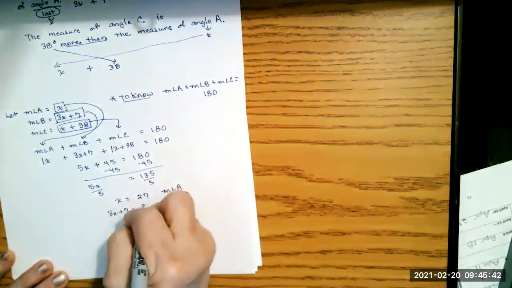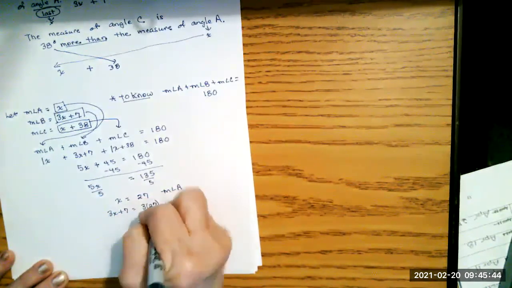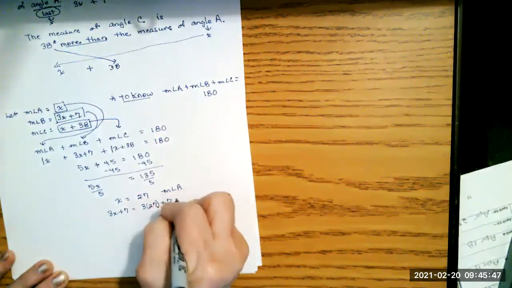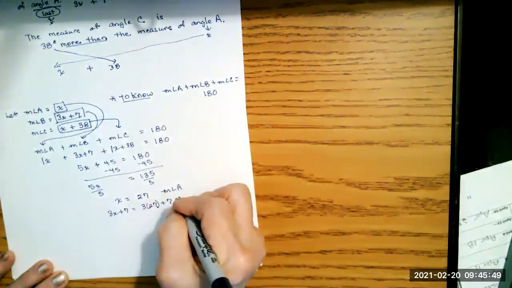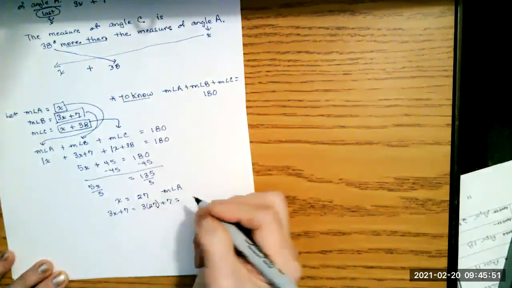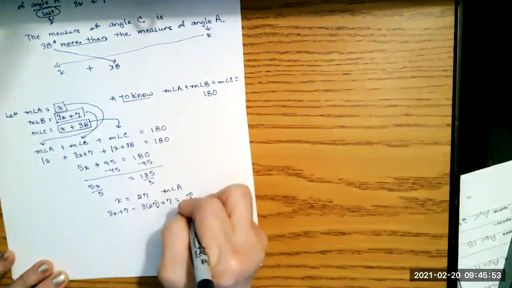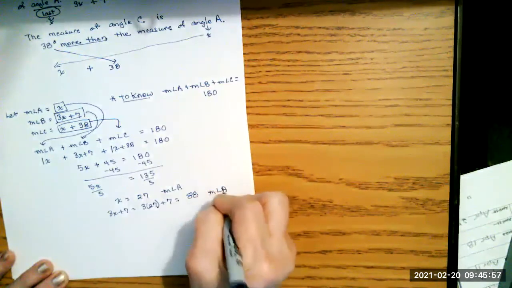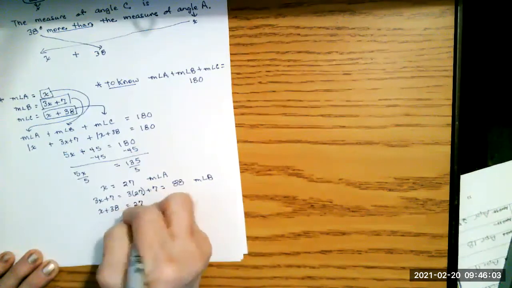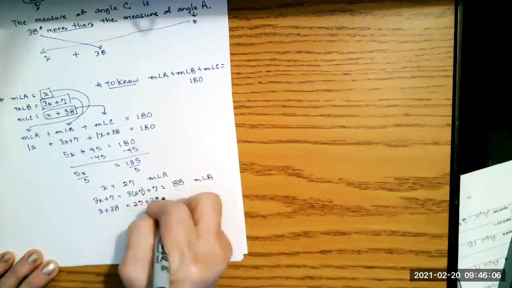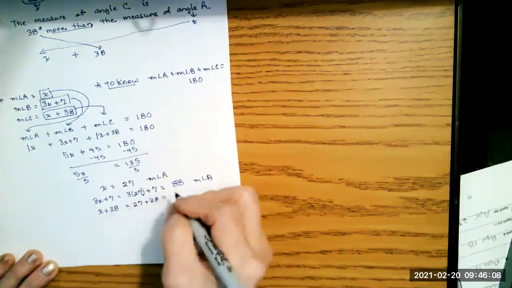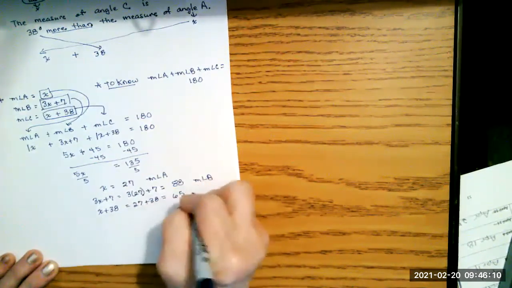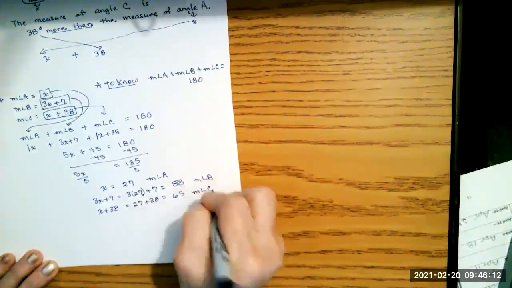If I put my 27 back in for x, I would have 3 times 27 plus 7, which is 88. And that's the measure of angle B. And then I can do x plus 38 for my angle C, which would be 27 plus 38, putting the x back in. And that's my 65, which is the measure of angle C.